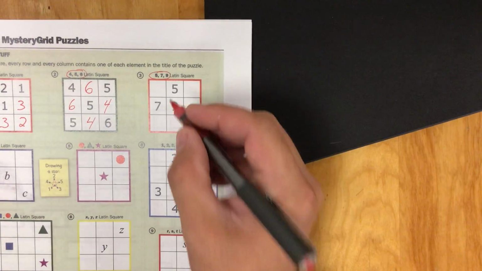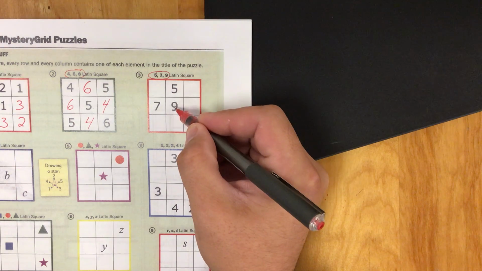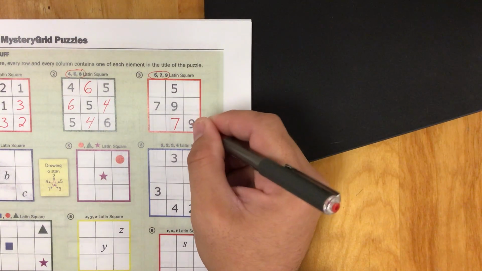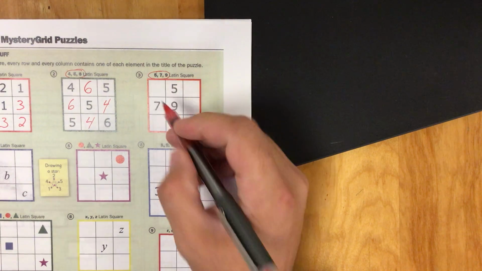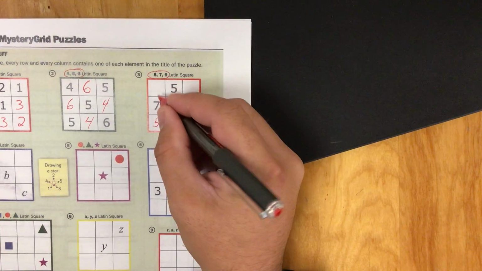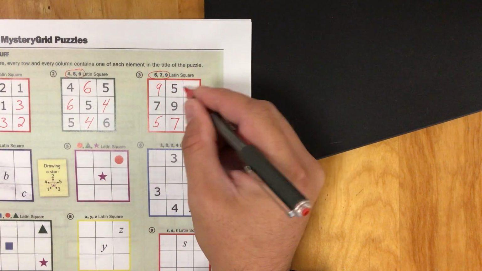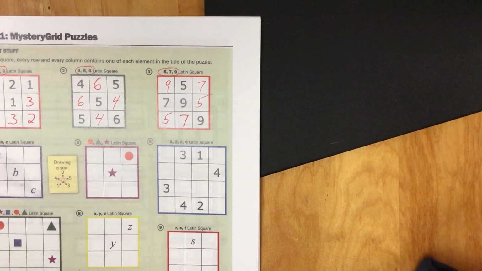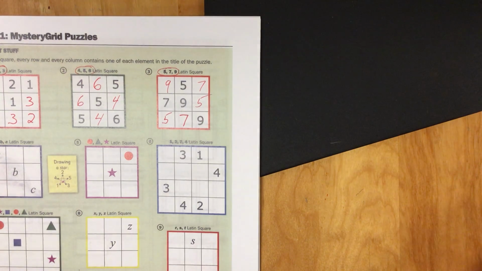5, 7, and 9. So here I have a 5 and 9, so that's where I'll start because I know this would have to be a 7. Here I have a 9 and 7. That means I'm missing a 5. This way is a 9. This way would be a 7. This would be a 5. 5, 7, 9 written all over.